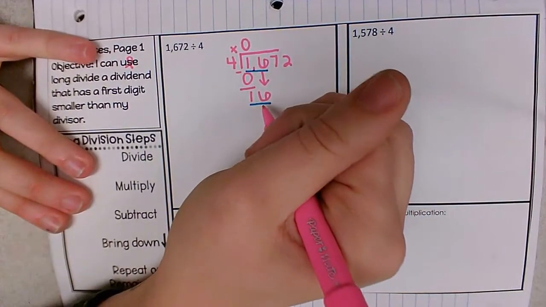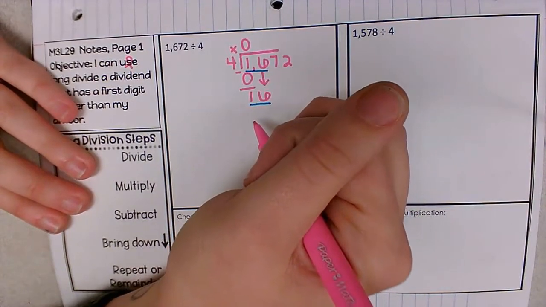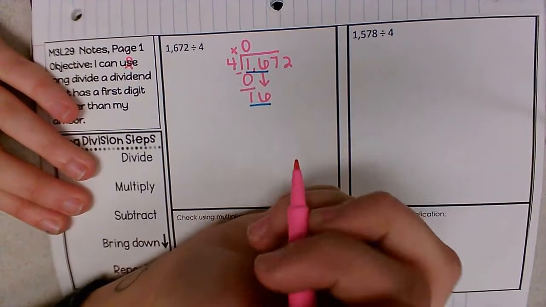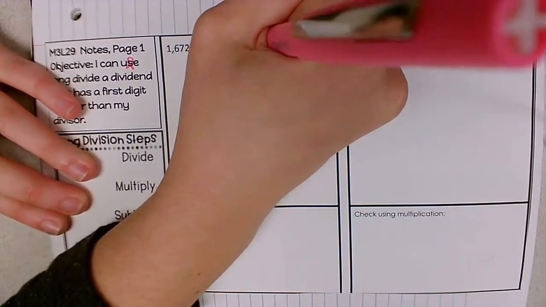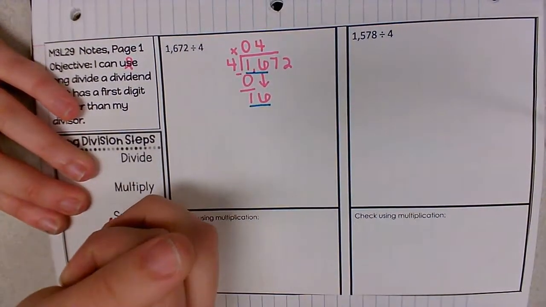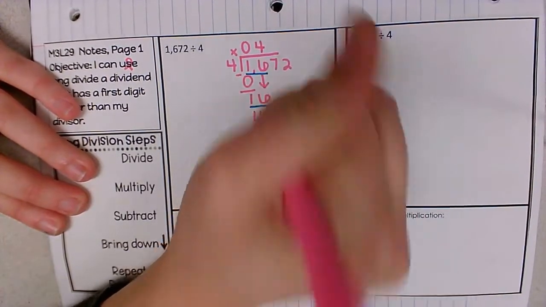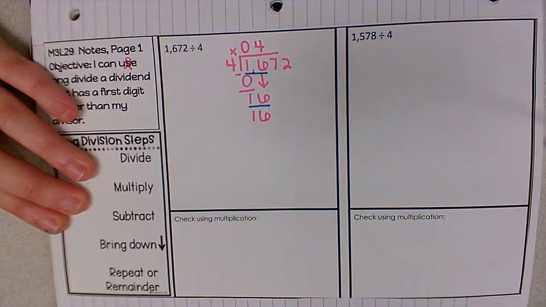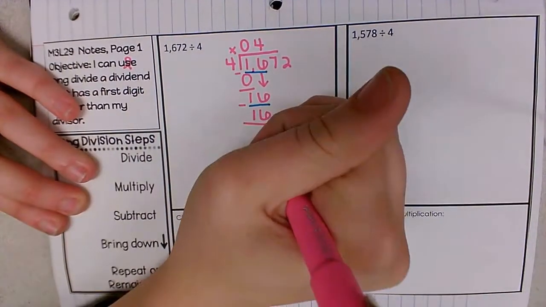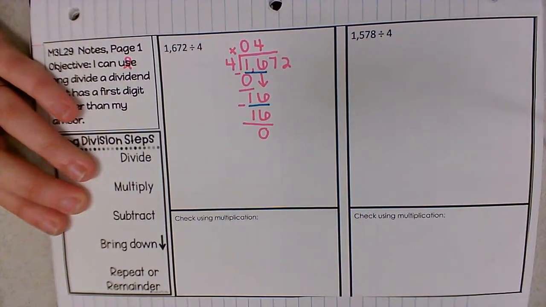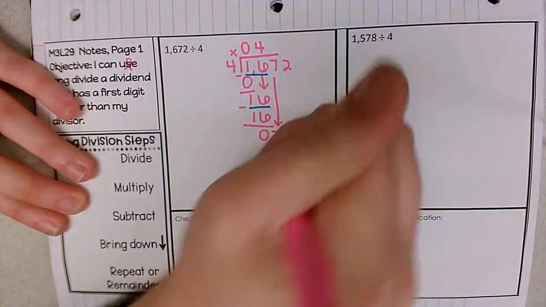Now that I've subtracted, I've brought down, I'm going to start the process all over again. Divide, multiply, and subtract. Bring it on down and bring it on back. Divide. 16 divided by 4 is 4. Divide, multiply. 4 times 4 is 16. Divide, multiply, and subtract. 16 minus 16 equals 0. Bring it on down and bring it on back.